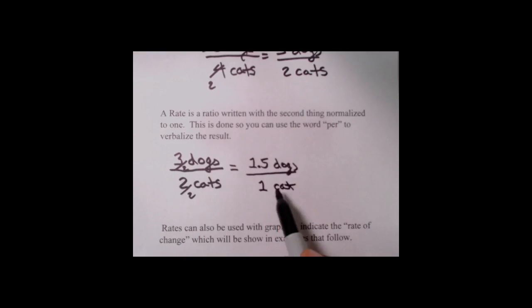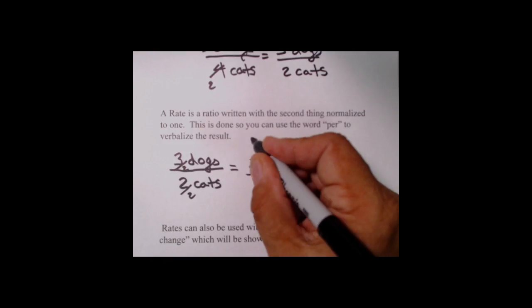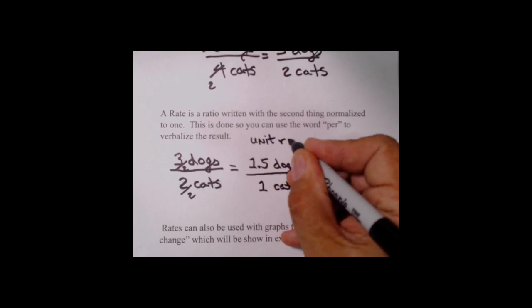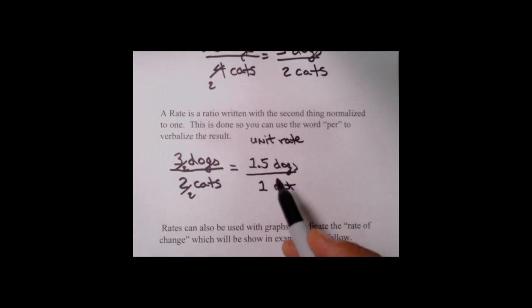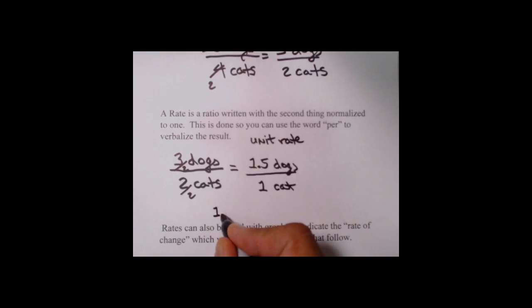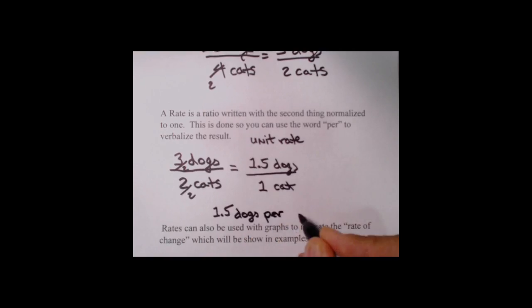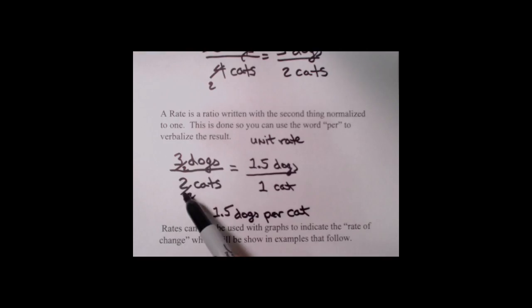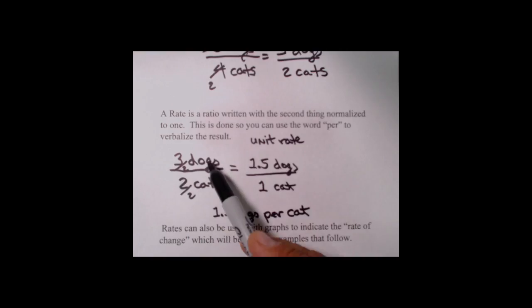Well, the reason we have rates like this: folks, when they talk about rates, are usually talking about what is officially a unit rate. And you'd have 1.5 dogs, this is how you could say it, 1.5 dogs per cat. The per, of course, means that we just got one of these. So here's the difference. When you're talking about ratios, the bottom doesn't have to be normalized to 1. Whatever you reduce it to, that's fine.